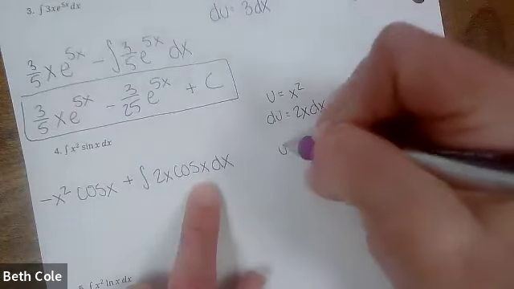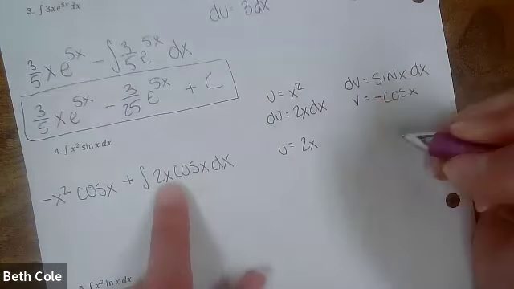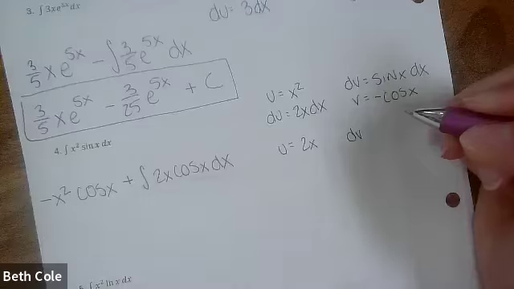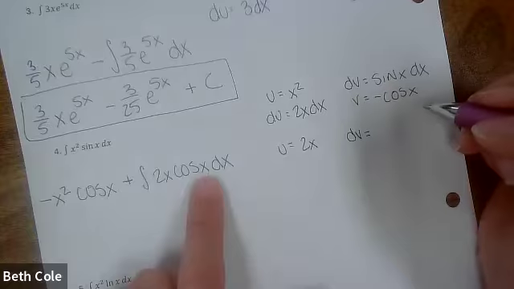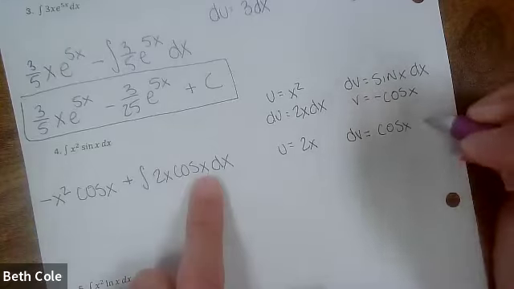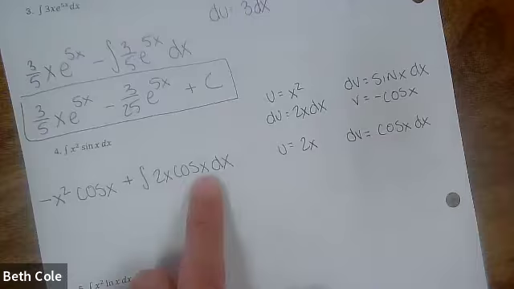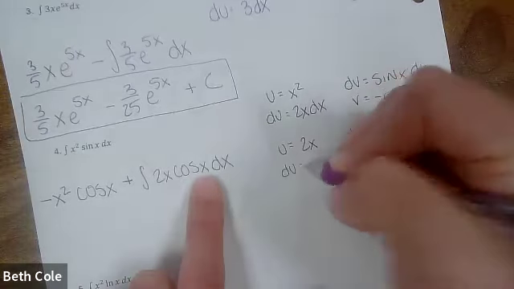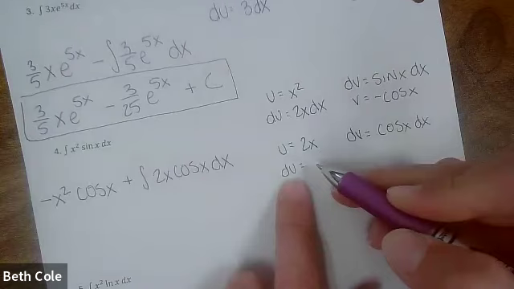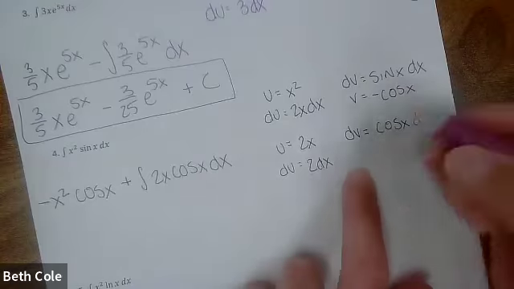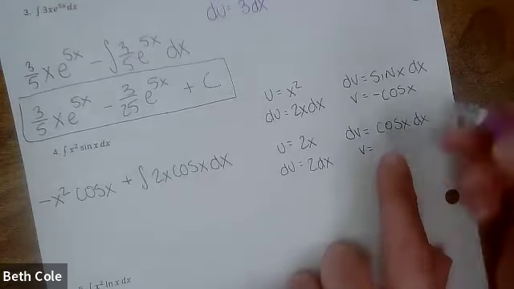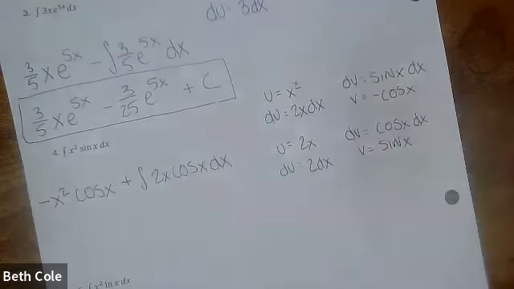What do you want to let u equal? 2x. You're going to be okay. I even have a sign that says it. All right. dv is going to be, yeah, cosine x dx. Now watch what happens. What's the derivative of 2x? And what do you notice about that? There's no variable, so we know we're going to be done after this one. See how we cycled it down to where we don't have a variable anymore? All right, what is v? Antiderivative of cosine would be sine.